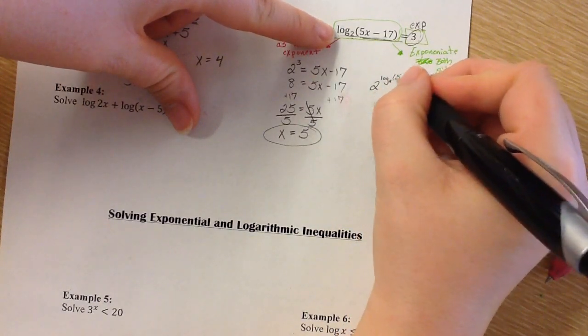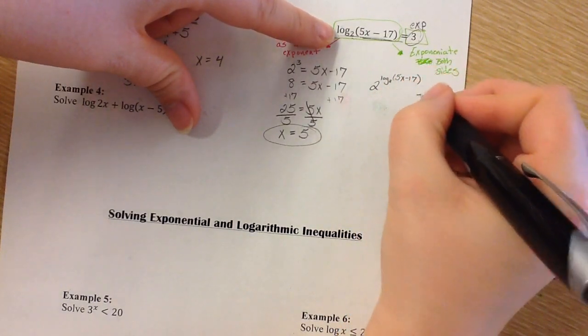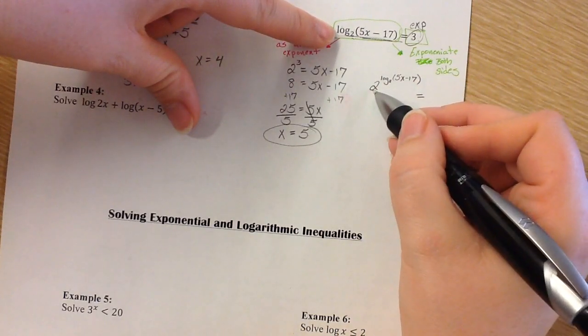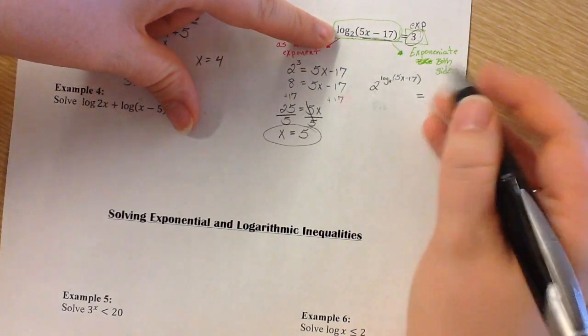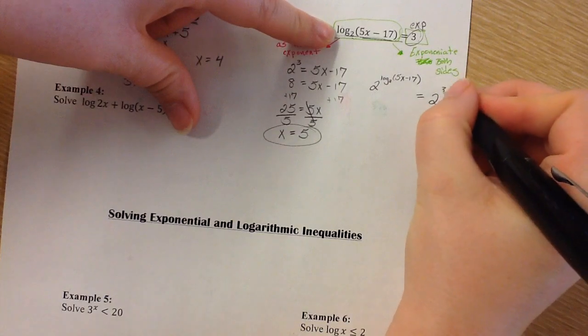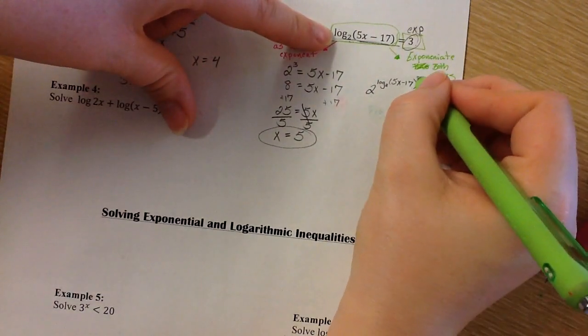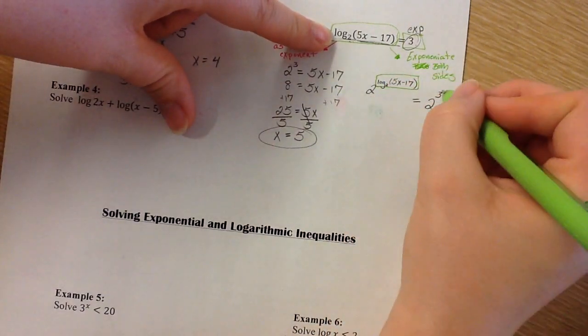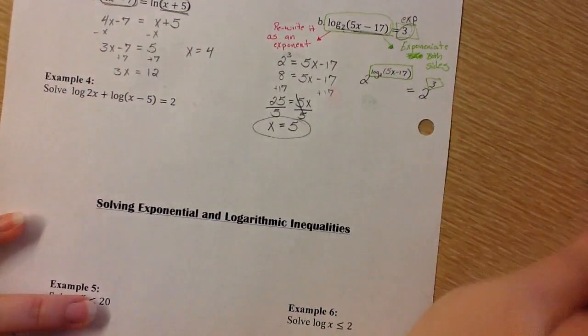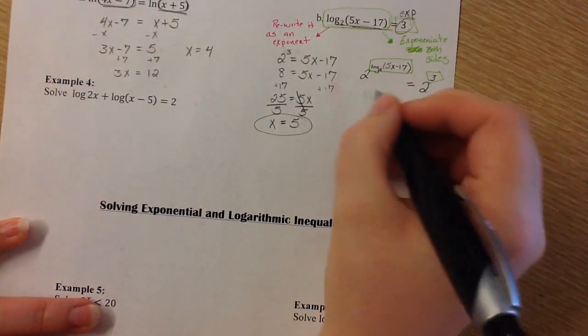Log base 2 of 5x minus 17 equals, not log, sorry, 2 to the log base 2 of x minus 8 equals 2 to the third. Notice where the parts of my equation are. There's the one half of my equation, there's the other half. I just made them both base 2. Base 2, base 2.